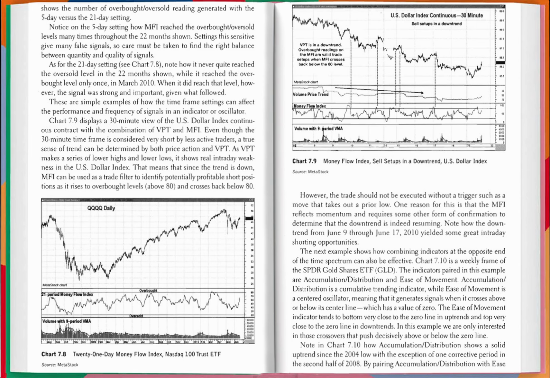Note how it never quite reached the oversold level in the 22 months shown, while it reached the overbought level only once, in March 2010. When it did reach that level, however, the signal was strong and important given what followed. These are simple examples of how the time frame settings can affect the performance and frequency of signals in an indicator or oscillator. Chart 7.9 displays a 30-minute view of the US dollar index continuous contract with the combination of VPT and MFI.